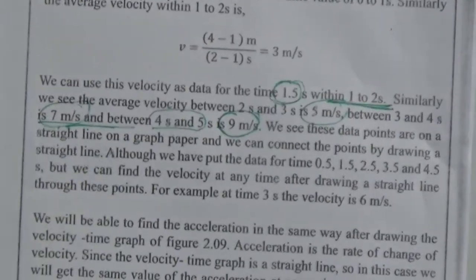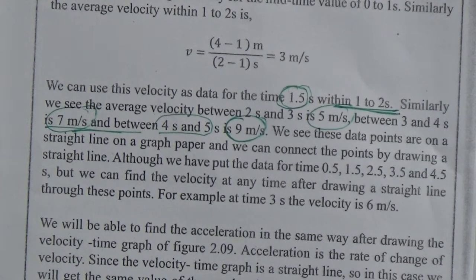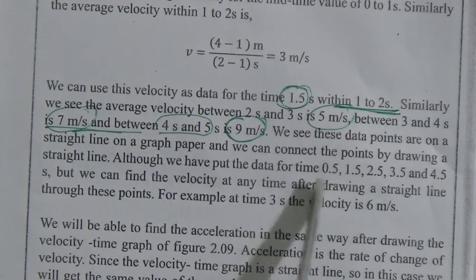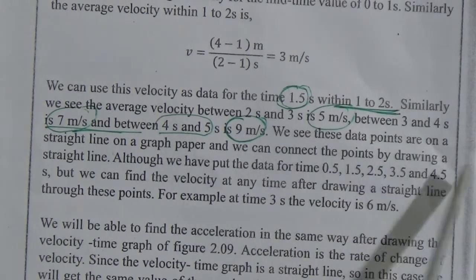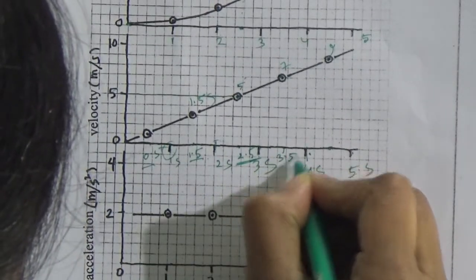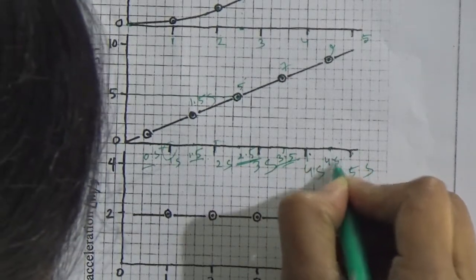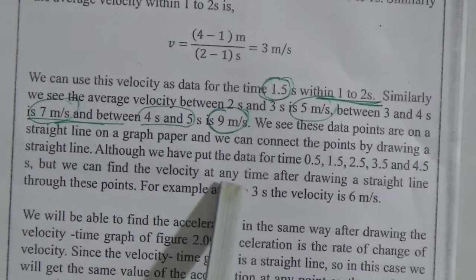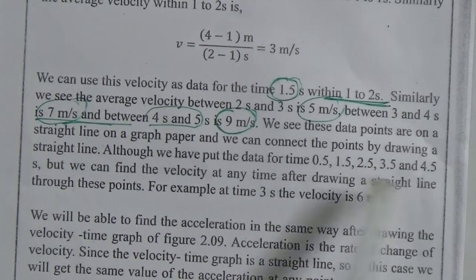We see these data points are on a straight line. Although we have put the data for times 0.5, 1.5, 2.5, 3.5 and 4.5 second, we can find the velocity at any time after drawing a straight line through these points.